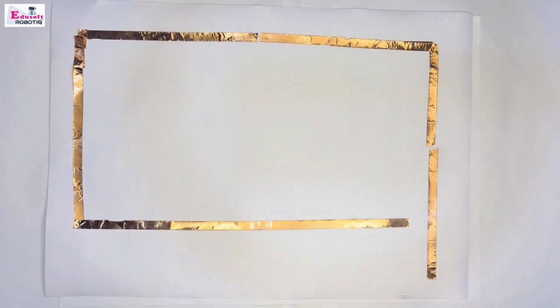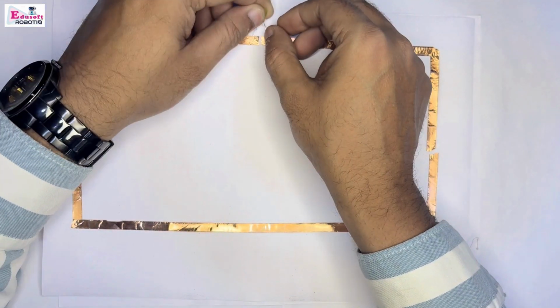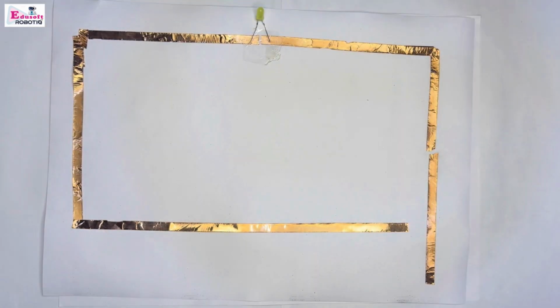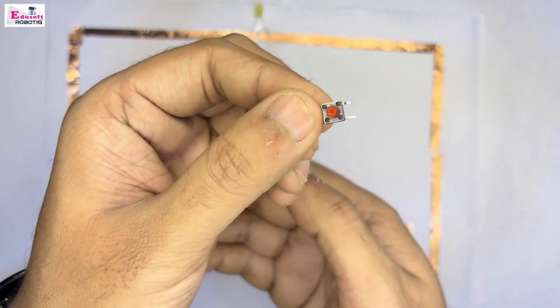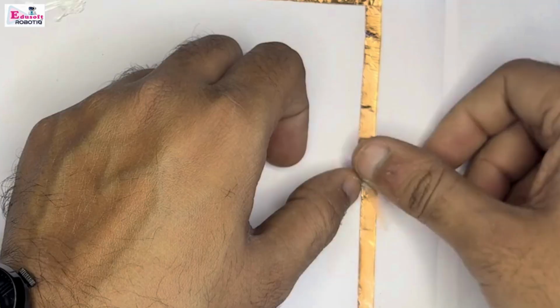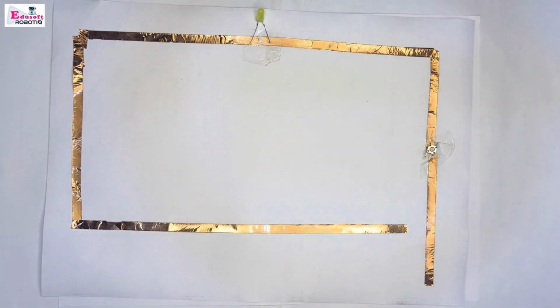Once we have traced the tape on the marked outline, place an LED in the gap as shown here. Use a duct tape to fix the LED properly. Now, add a push button to the circuit as shown here. Remember to connect only the diagonal pins of the push button with the tape to avoid any short circuit.